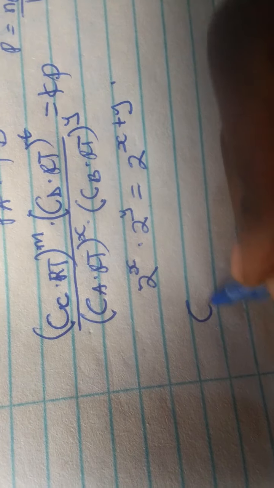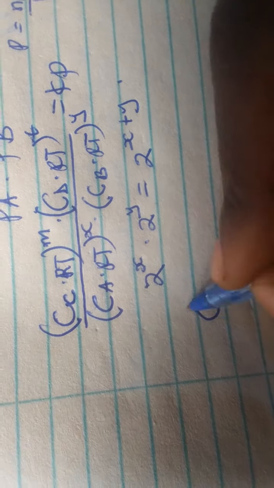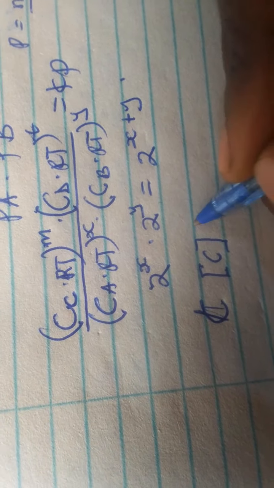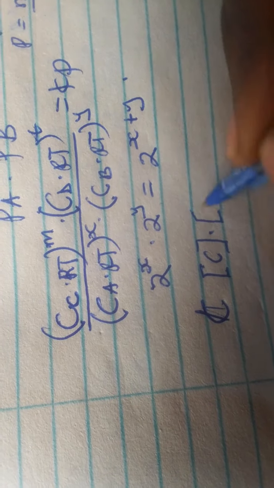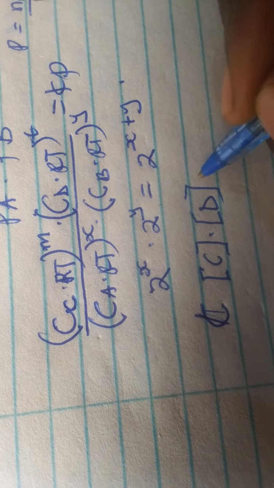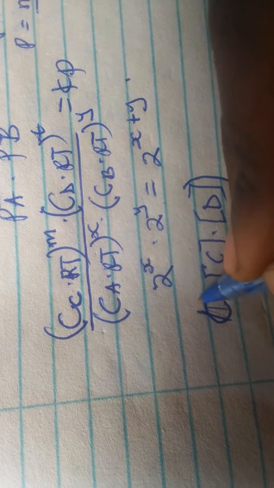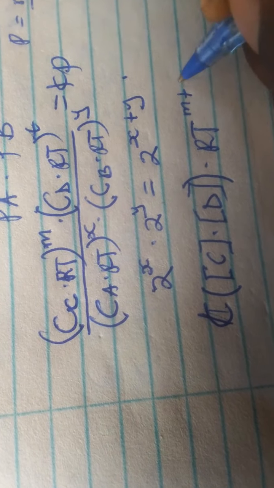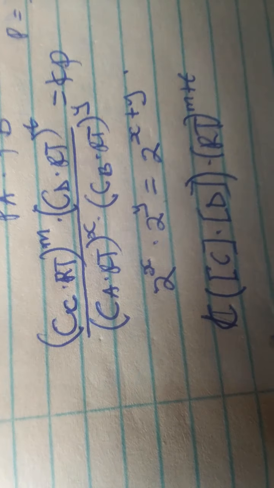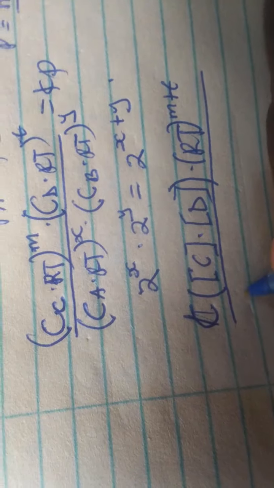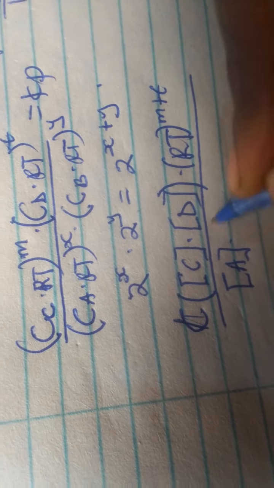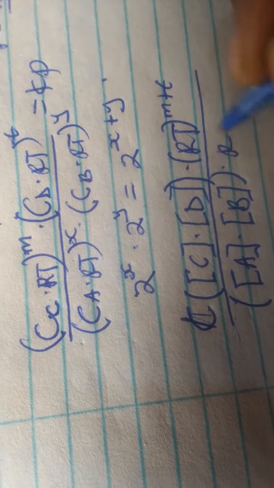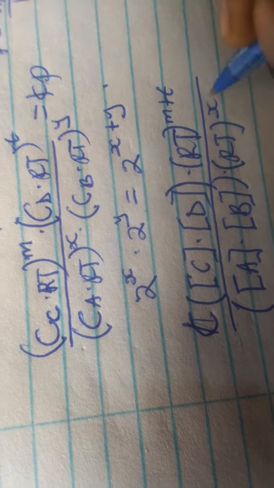So that means the concentration of C times the concentration of D, the whole of this is multiplied by RT power m plus t, the whole divided by the concentration of A times the concentration of B, the whole of this multiplied by RT power x plus y.